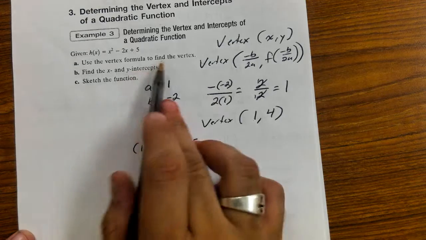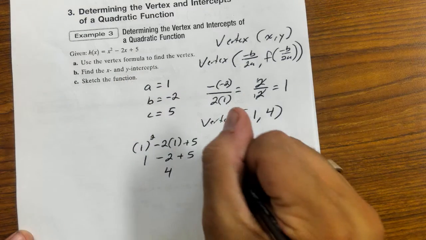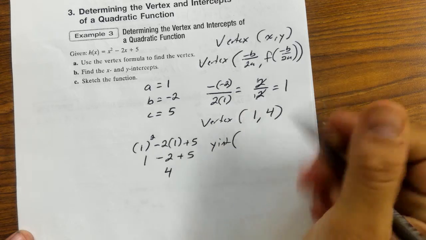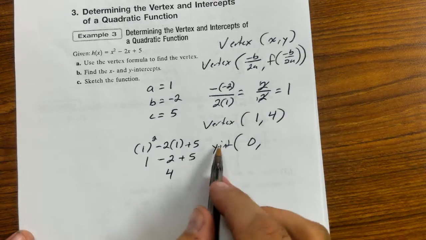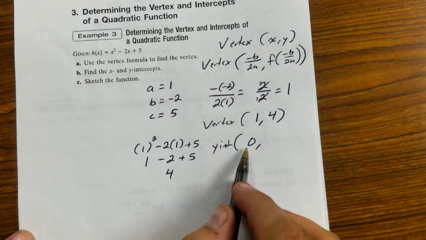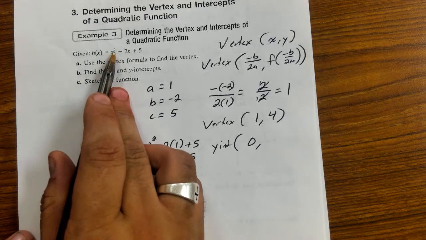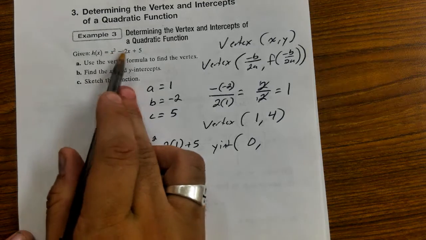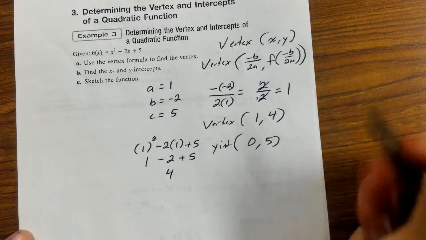Now, that takes care of the vertex. X and y intercepts. Between the two, the y-intercept is going to be the easiest. The y-intercept is the value of y when x is 0. So, in order to find that, substitute 0 for x. 0 squared, 0. Minus 2 times 0 is 0, minus 0, still 0. 0 plus 5, 5. Always the easiest one to find.